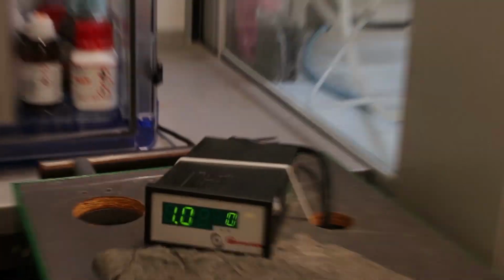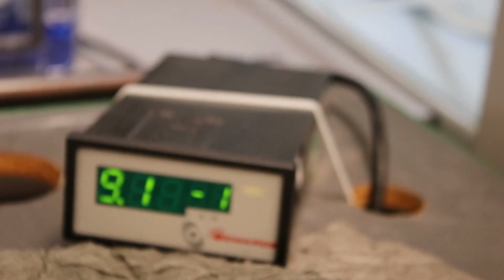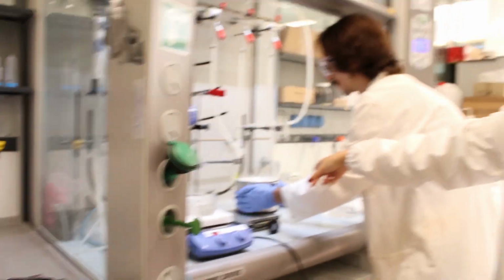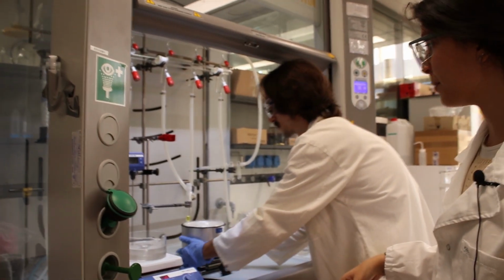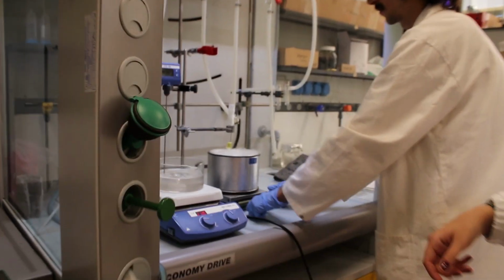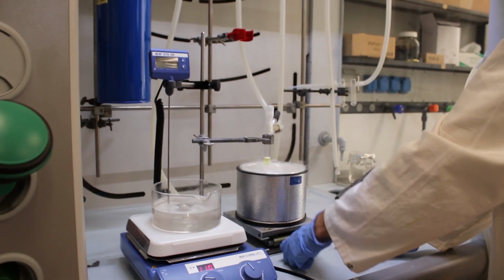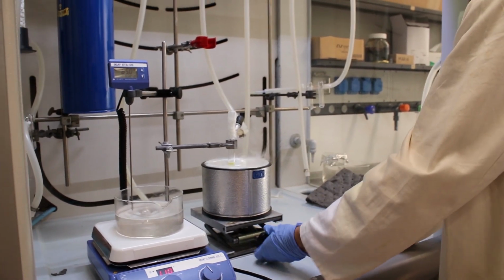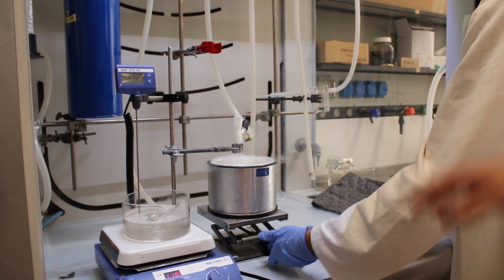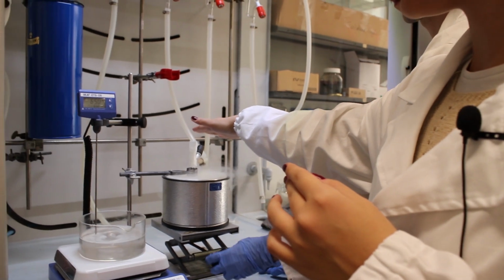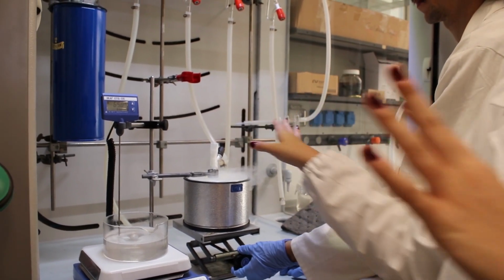Now we put on this a little dewar with liquid nitrogen once again. And simply, exactly, put the Schlenk tube in it. It is important to maintain the tube always safe and still.